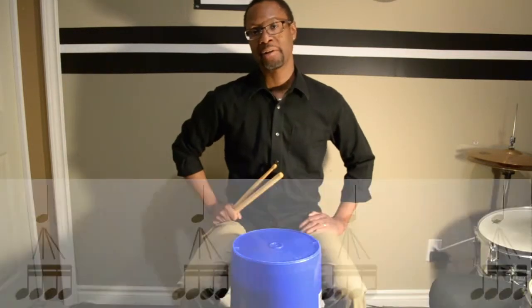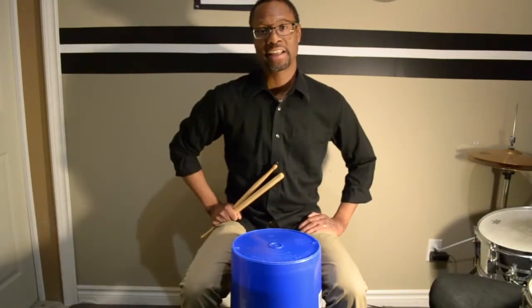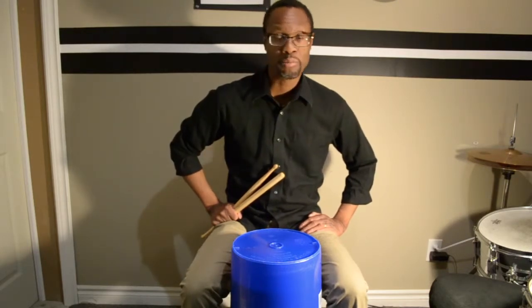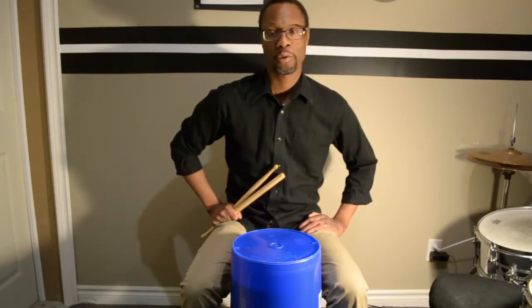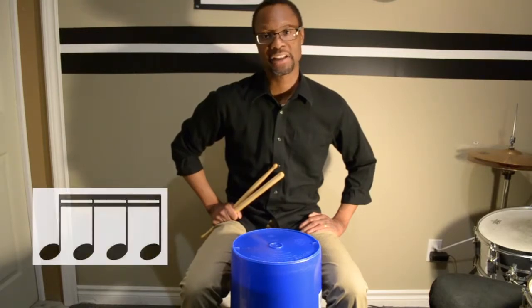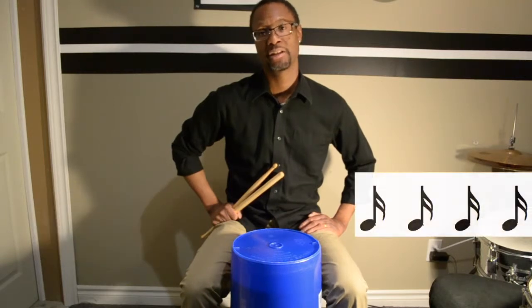What they look like is 4 quarter notes joined with 2 bars, or when they appear by themselves, they look like a quarter note with 2 flags. Remember, the 8th note is 2 quarter notes joined with 1 bar, or by themselves, 1 flag. 16th notes have 2 bars, and individually appear with 2 flags.